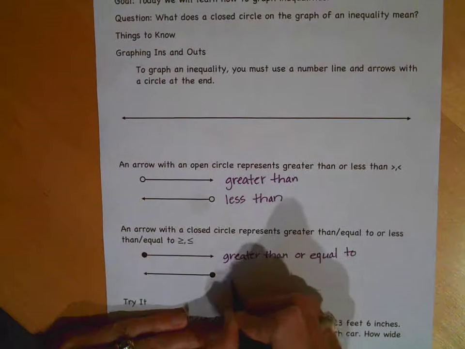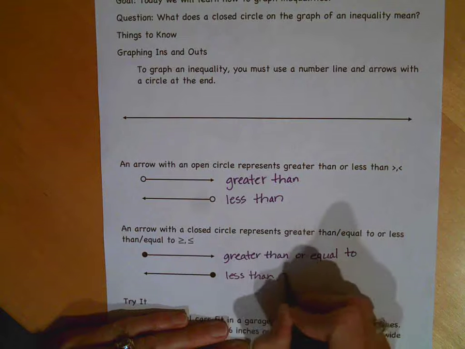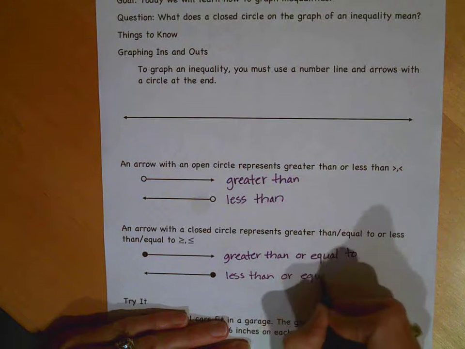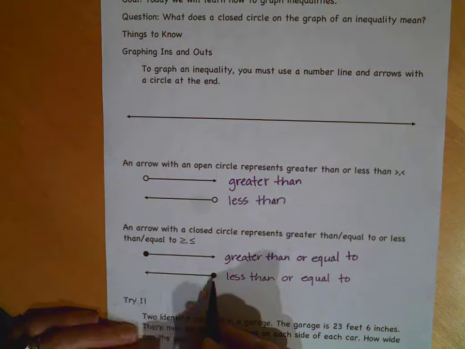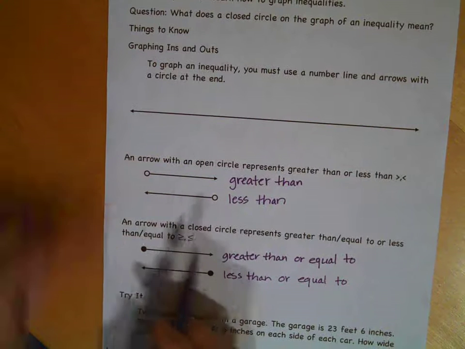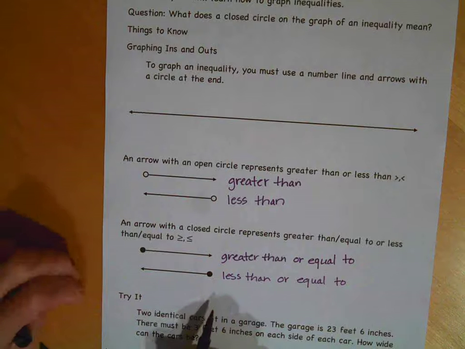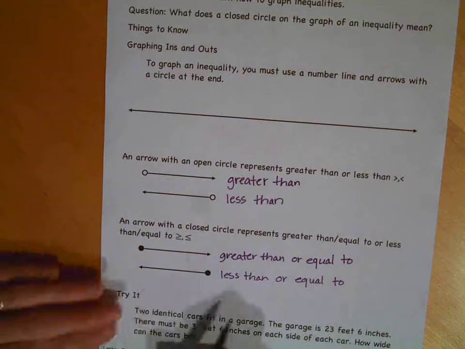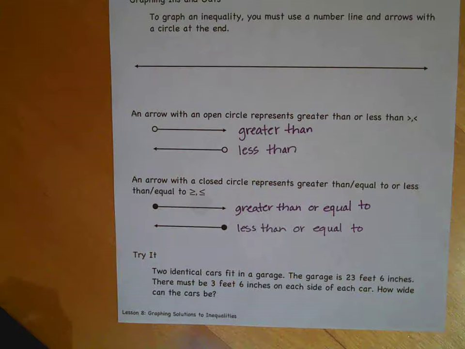This one means less than or equal to, and that means it can be the number or less than it. So an open circle cannot be the number, it just has to be bigger or smaller. A closed circle means it can be the number or bigger, or the number or smaller. All right, so it says try this.